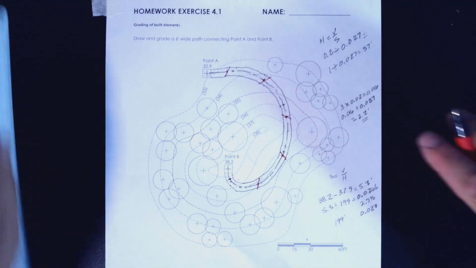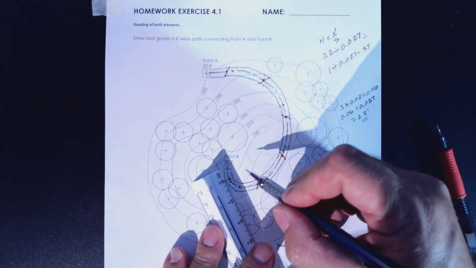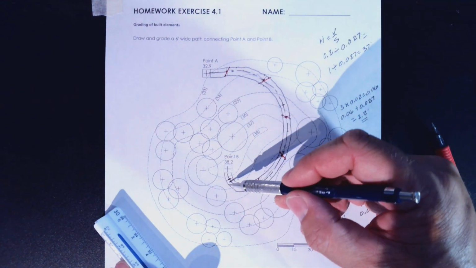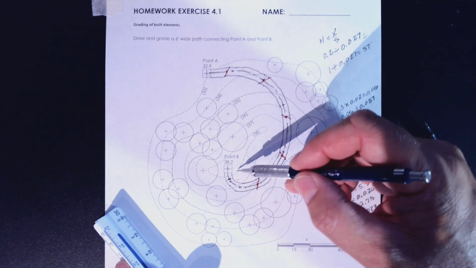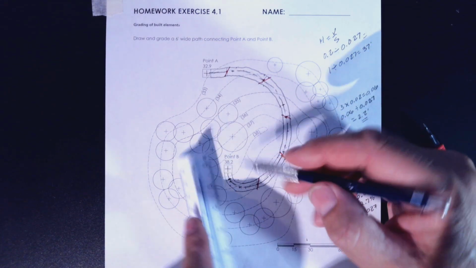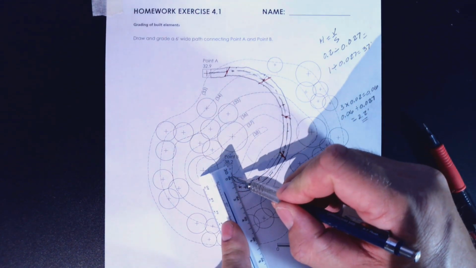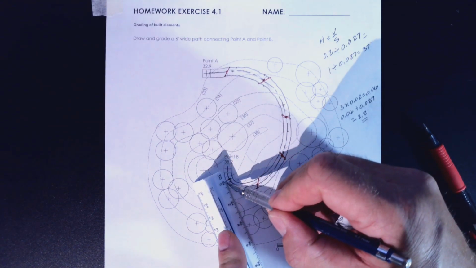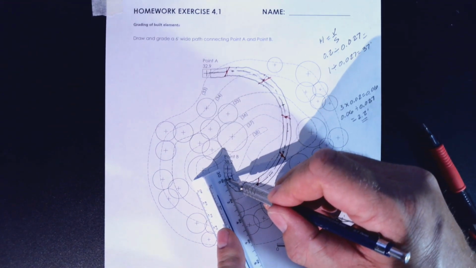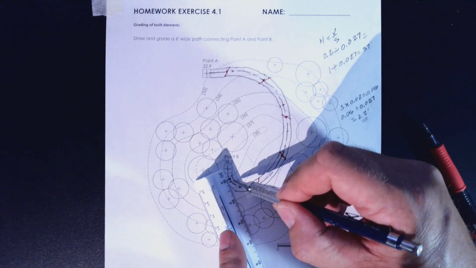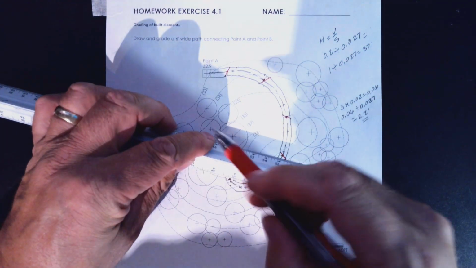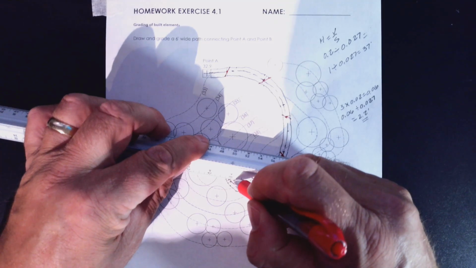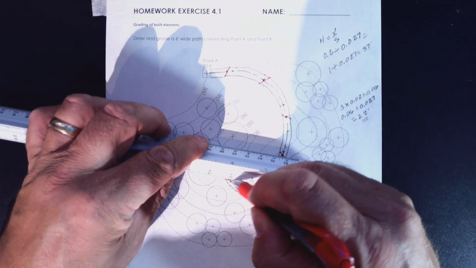It's kind of hard, it's a judgment call. Here, it could go either way, this way or this way. On those, you just look at it and try to logically think what's the best way for that contour to go. This one, I've decided I'm going to do it this way. All right.